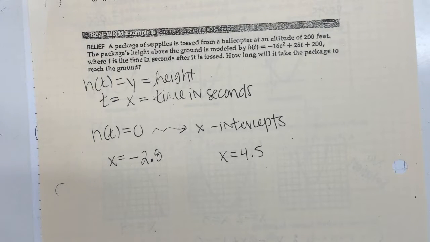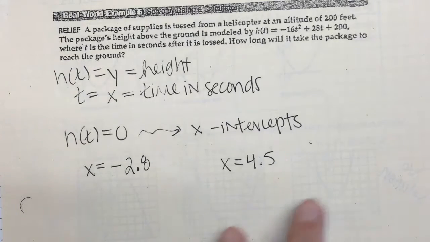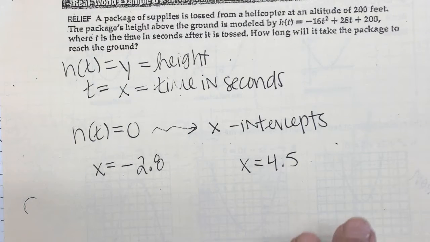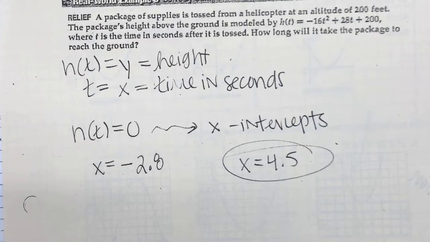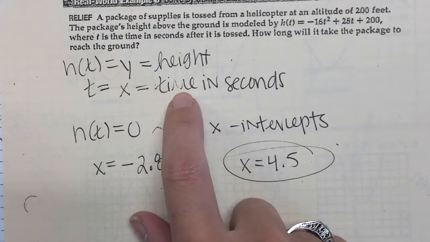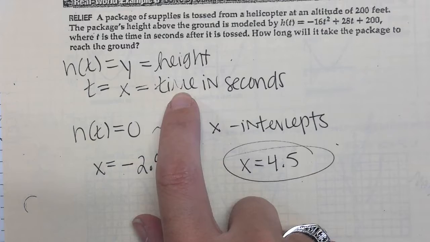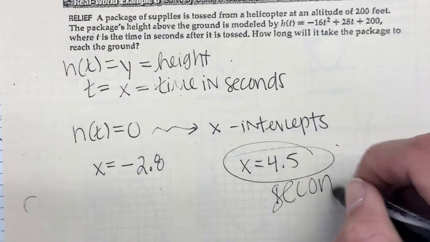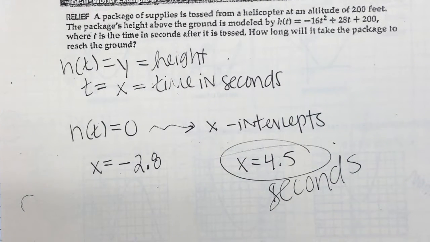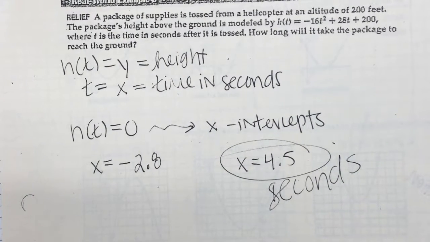Alright, I'll help you in just a second. How do you know which answer is correct here? How do you know it's the positive one? Not height. We just solved for what? Yes, we just solved for time. And can time be negative? No. So 4.5 is the correct answer. At 4.5 seconds, the package will hit the ground from the airplane.